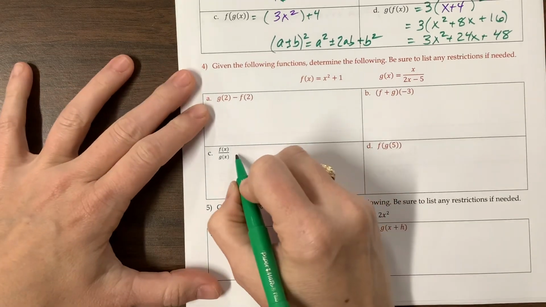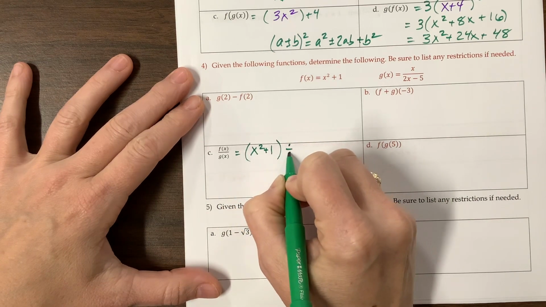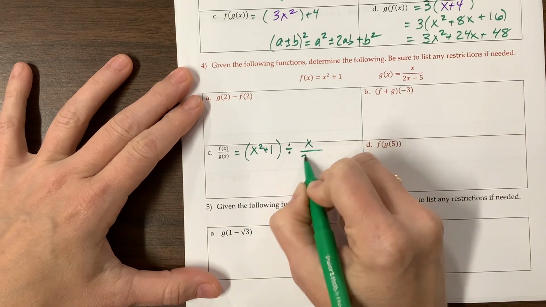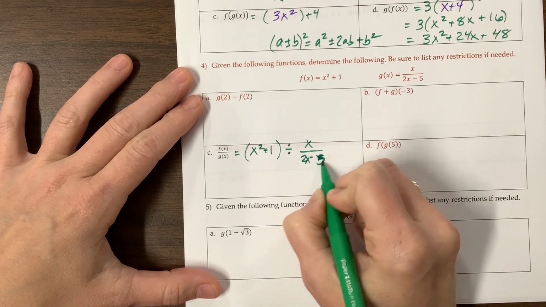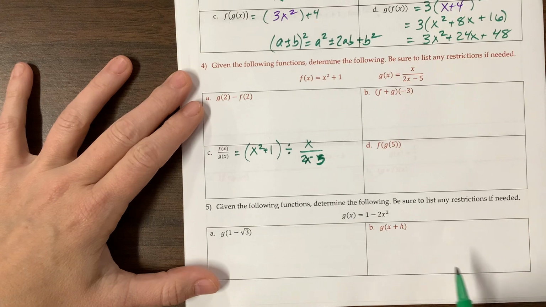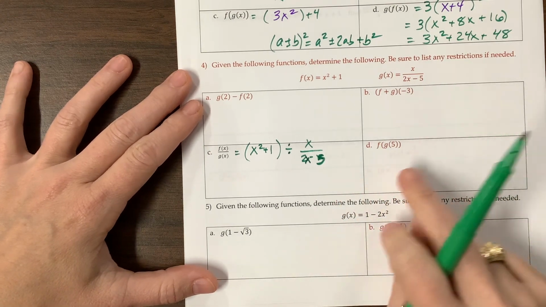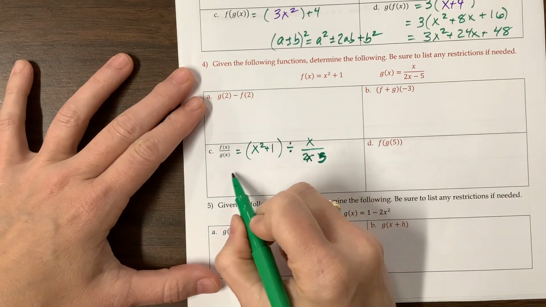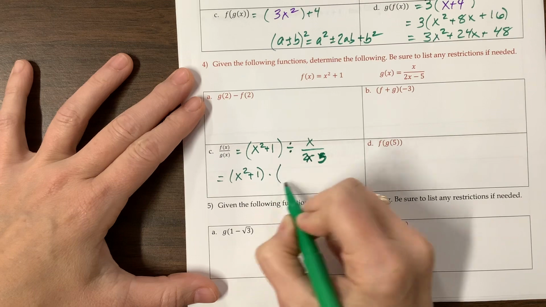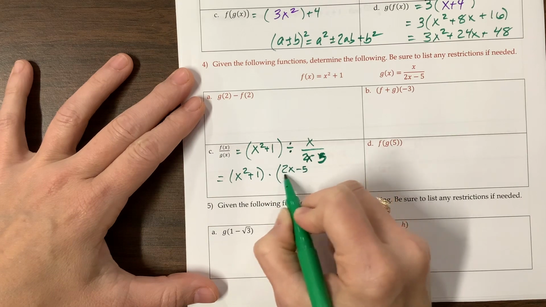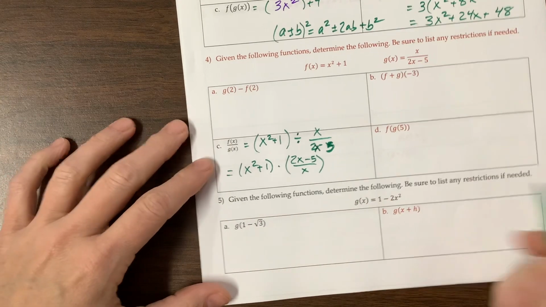So on this one, f of x is getting divided by g of x. And I wrote it, oh, my bad, 2x minus 5. Sorry. Okay, I wrote it this way because when we're dividing fractions, I've heard kids say keep, change, flip, so we're going to multiply by the reciprocal is what we're doing. x squared plus 1 times, when I flip this, is 2x minus 5 over x. Okay, I could FOIL the numerator if I want to.